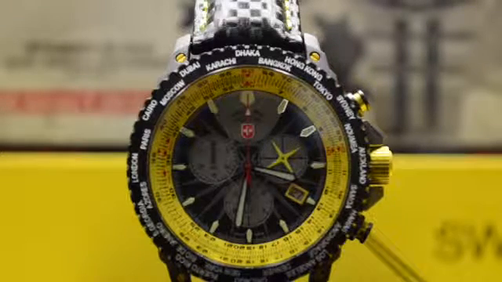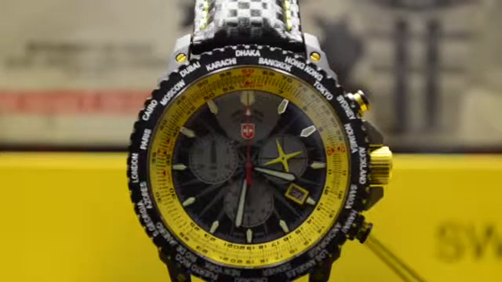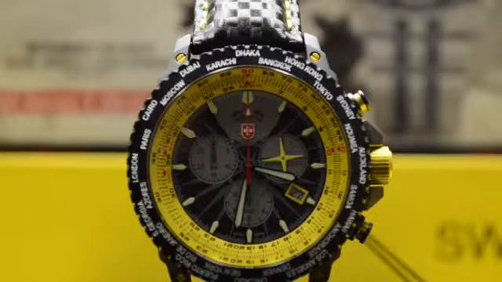This is our model Hurricane Worldtimer Rawhide. It's another one of our pilot's watches. Its key feature, apart from the chronograph function, is the slide rule bezel.